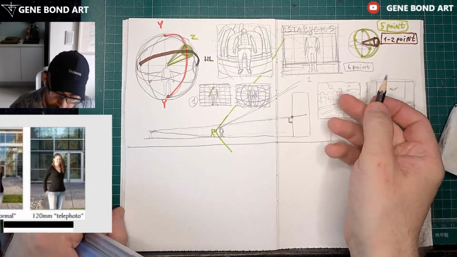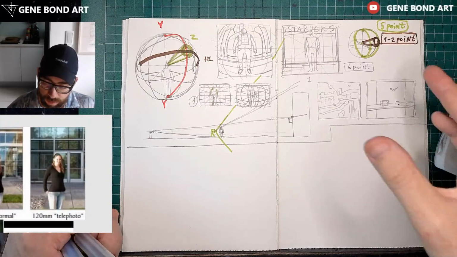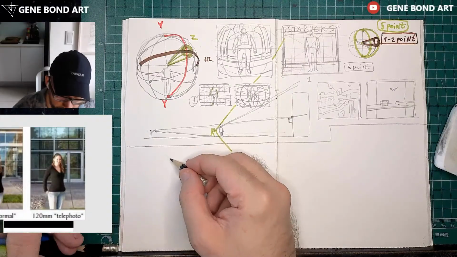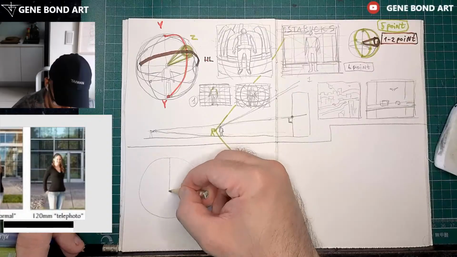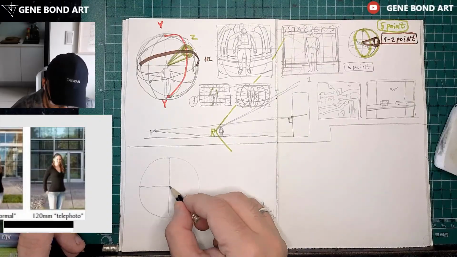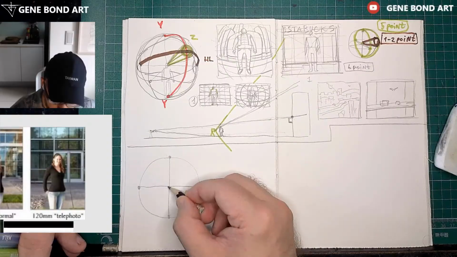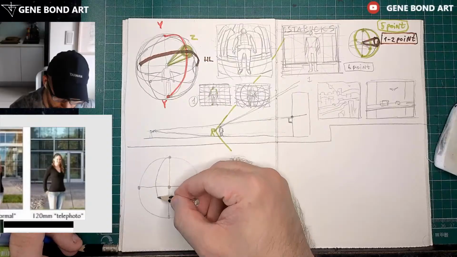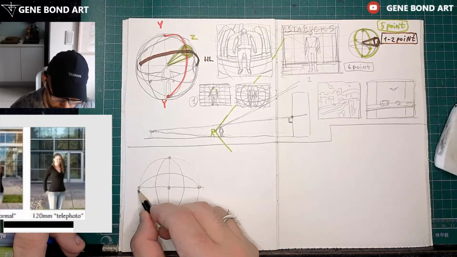So to project this half of a sphere on paper, we draw a 5-point perspective grid. Right, so it looks like a circle. Then we have these 5 vanishing points in a circle. This is your front hemisphere of vision.